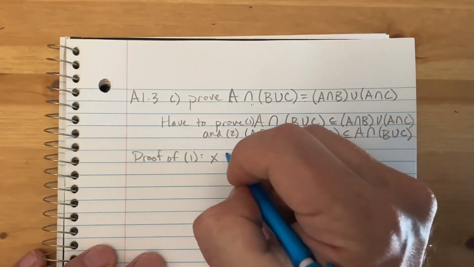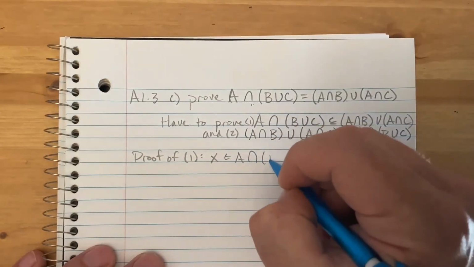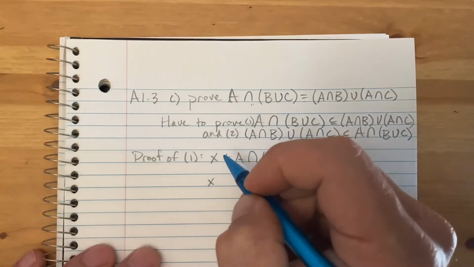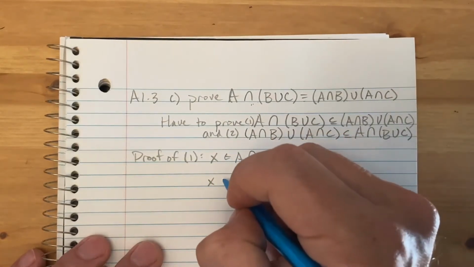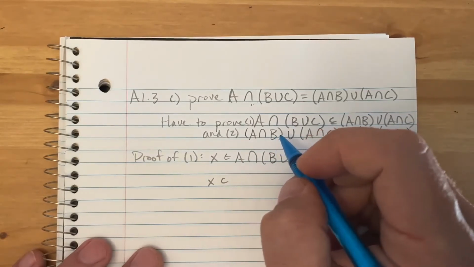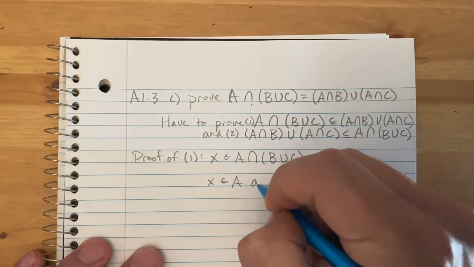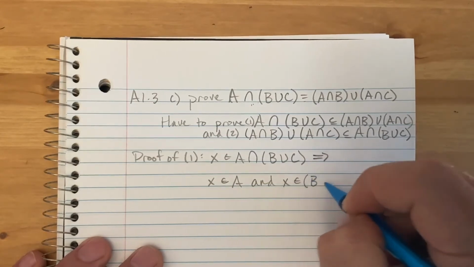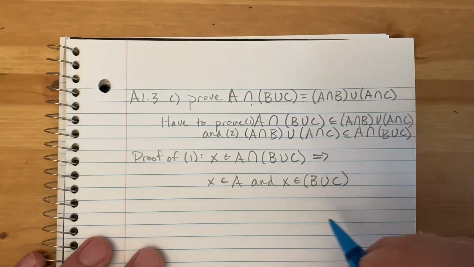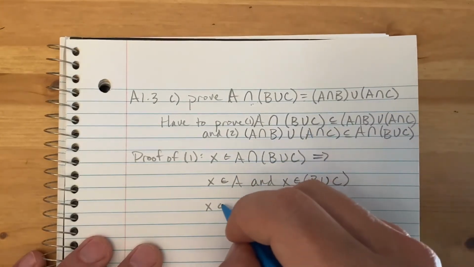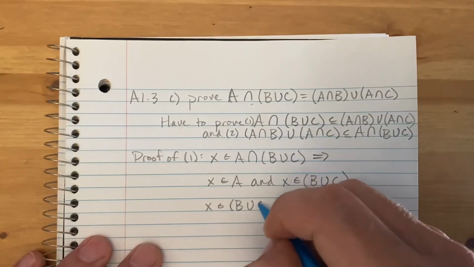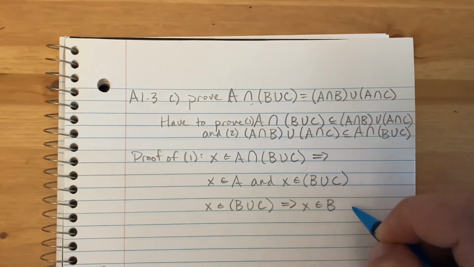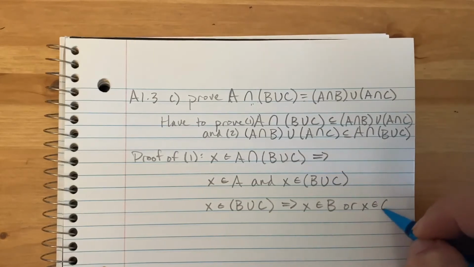So if x is an element of A intersect (B union C), then that implies that x is an element of A, and x is also an element of B union C. Now, x being an element of B union C implies that x is an element of B, or x is an element of C.